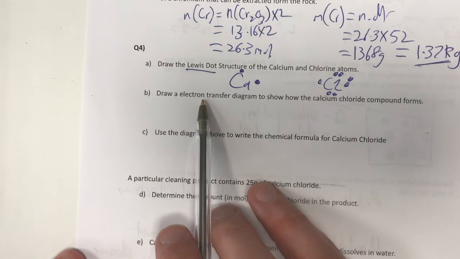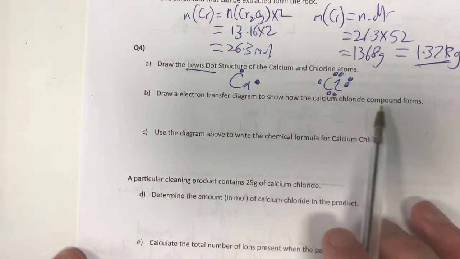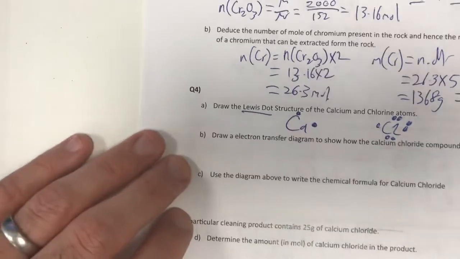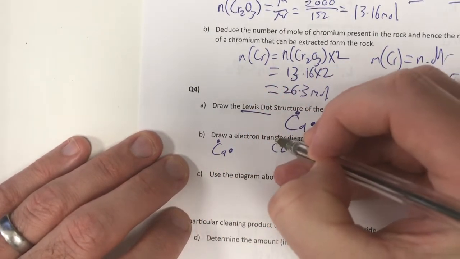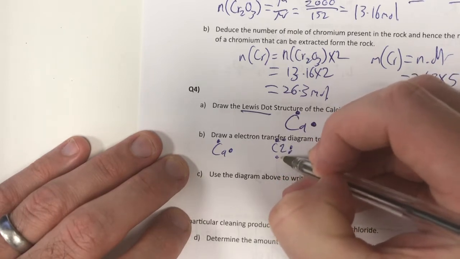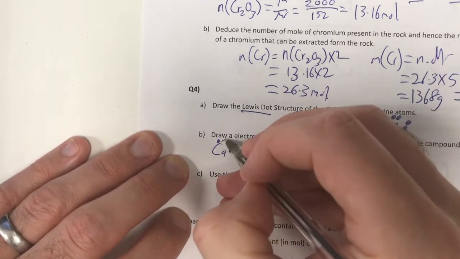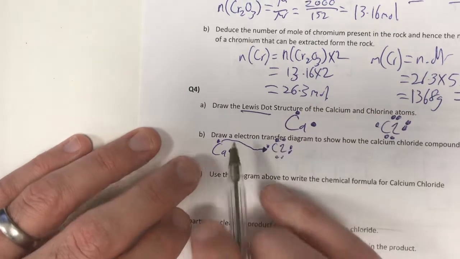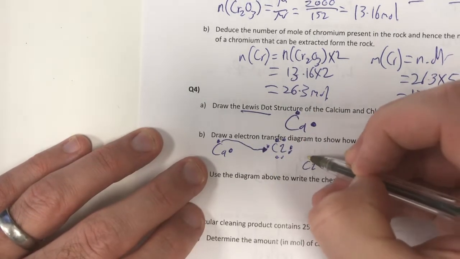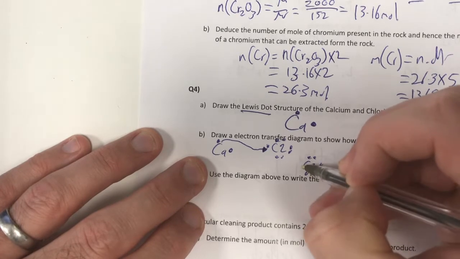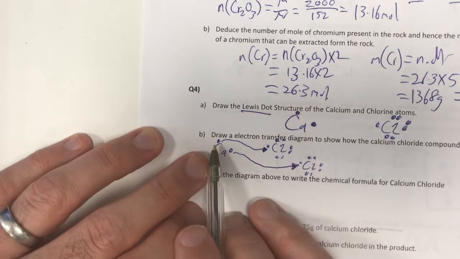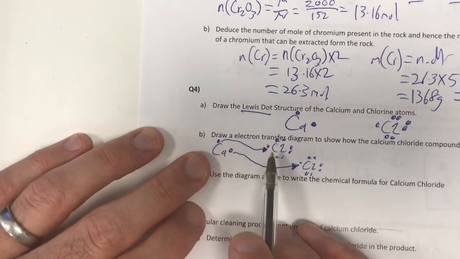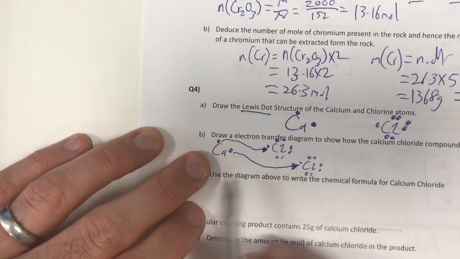Next, draw an electron transfer diagram to show how calcium chloride compounds forms. So therefore, I take my calcium, and it's got my 2 electrons. My chlorine has got 7. I haven't got a lot of room to do this, to be fair. Now, one of these electrons is going to go here. Then I've got an electron left over, so I need to draw another Lewis dot structure for chlorine, and I can show you that that's going to go there. So therefore my calcium, the 2 electrons have been donated, and now this chlorine will have a full outer shell and this chlorine will have a full outer shell, and life's good.